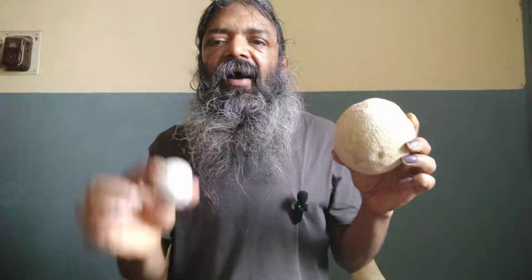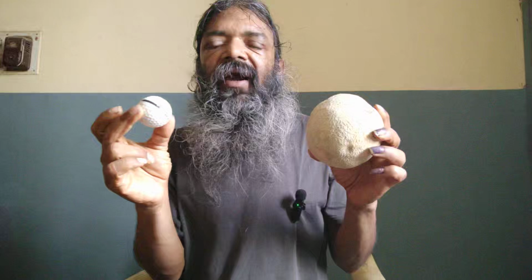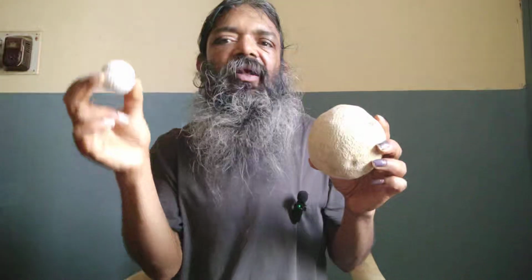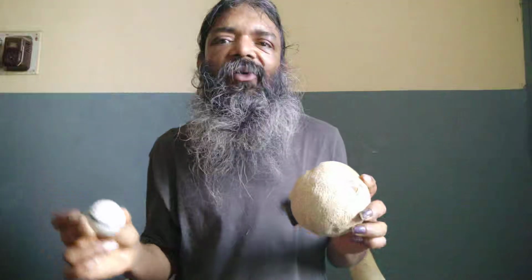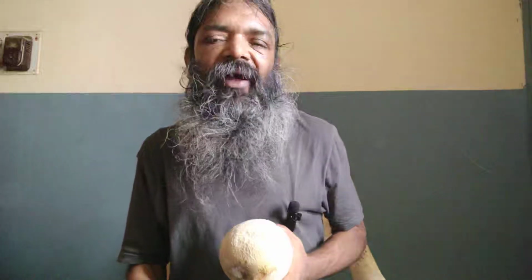Okay, I have a bigger mass and I have a smaller mass. Now consider, this is the earth, and this is the moon, and the moon is getting attracted toward the earth. That's why the moon is rotating. If it does not rotate, then it will collapse on the earth.